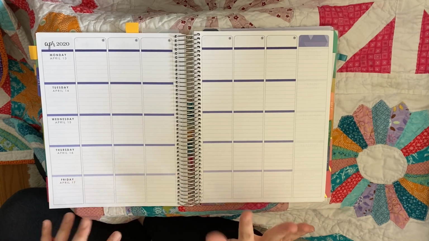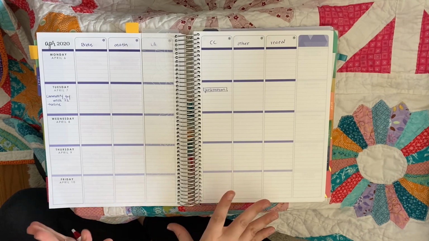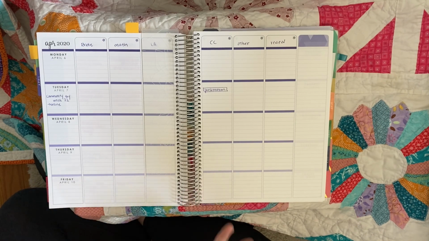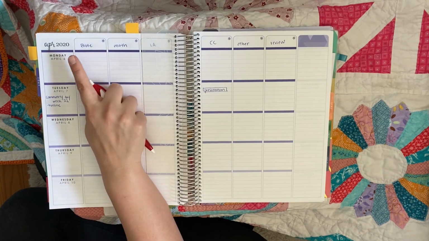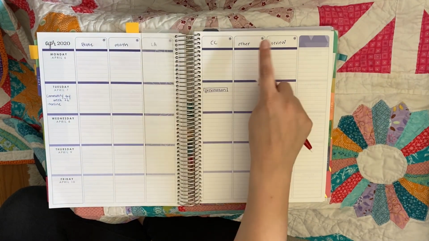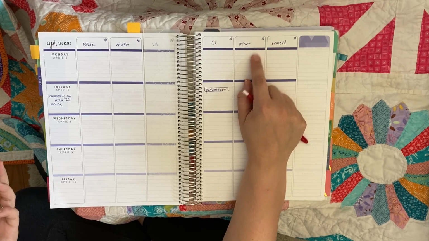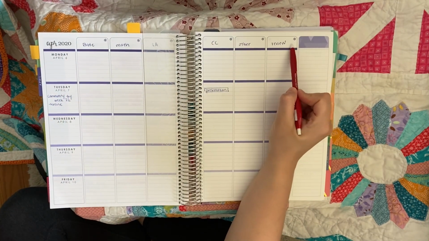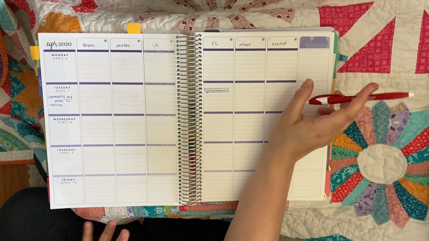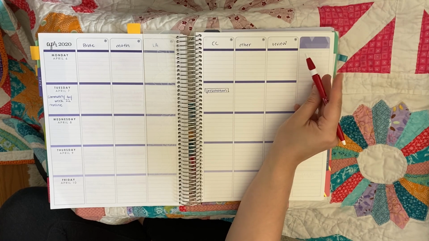And this part right here, the weekly view, this is what it looks like completely blank. This is the week that we're currently on that I've started. So across the top, I put our subjects: Bible, math, language arts, CC. I have an other category where I just put overflow stuff that doesn't really fit in those other categories. And then I have a review category, which is stuff that I've been teaching the kids that I like to go back and review. Pretty self-explanatory.